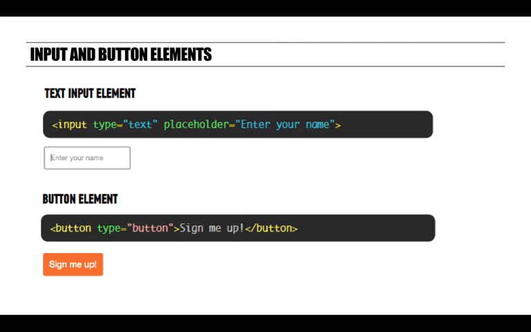Okay. So, let's just talk briefly about input and button elements. We're going to go more in depth with forms later on in this course. But just so you guys know, when you're making a form, you have an input field and you have a button for the user to click on in order to submit it.